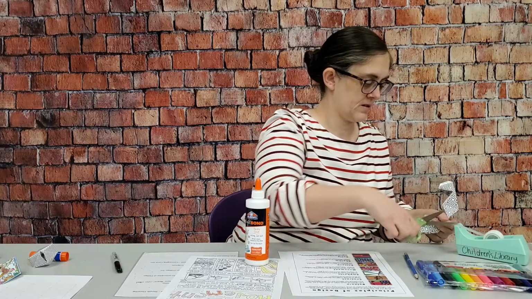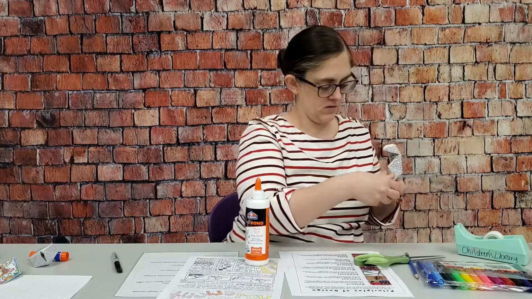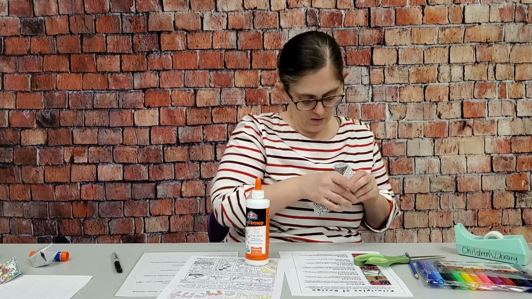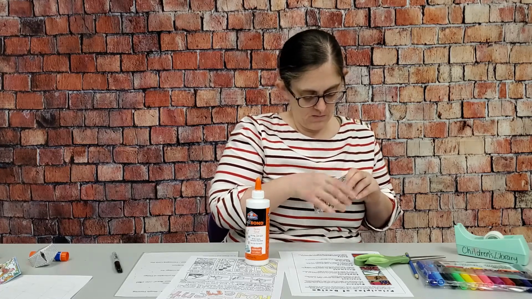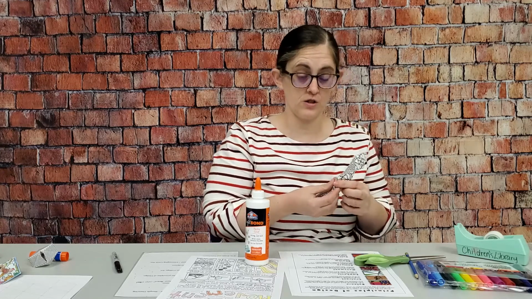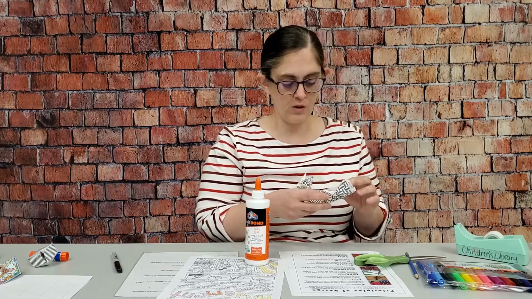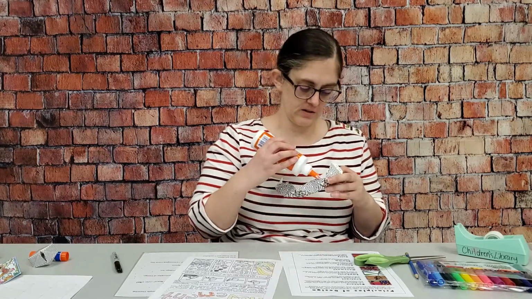And I put a piece of tape just on each side. Put one over here and then on this one after I glued. But if you have time to hold it, you can just hold that and let the glue be solid. If you just tape when you're moving it around, it's not going to stay as well.